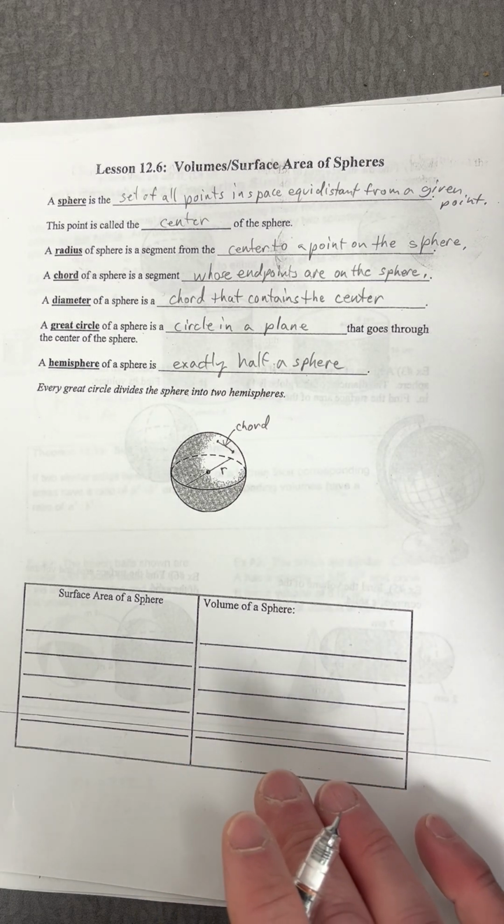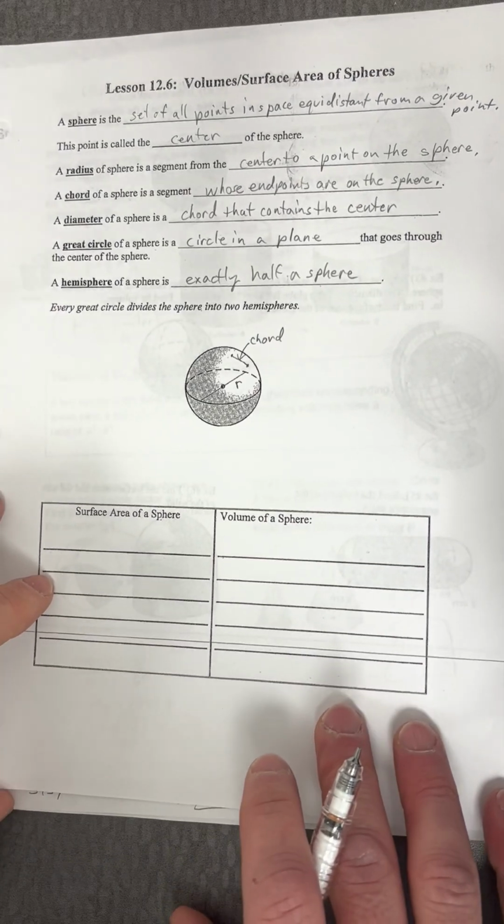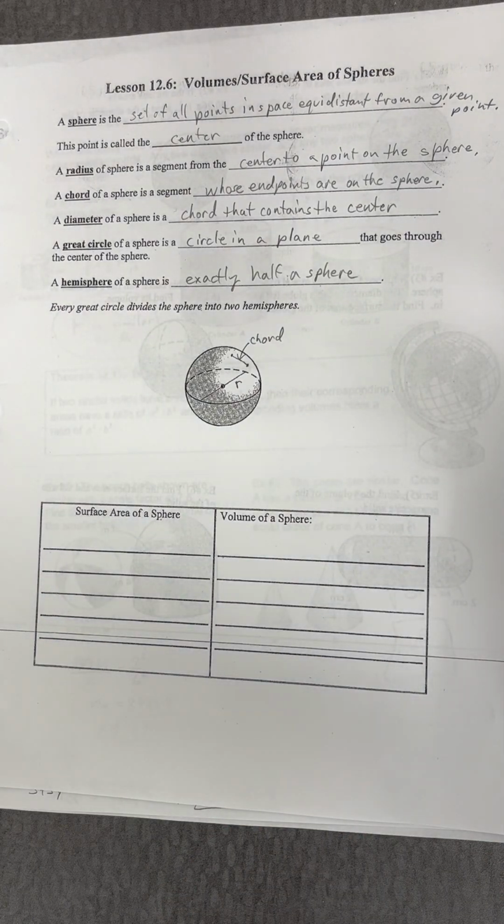To find the surface area of a sphere, it might be helpful to think about a baseball. If you take a baseball and undo all those seams and fold it out, it's kind of interesting.